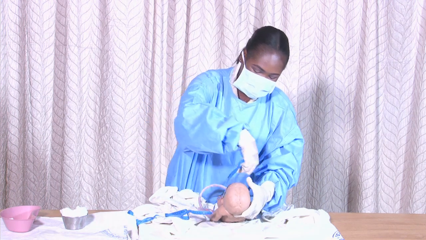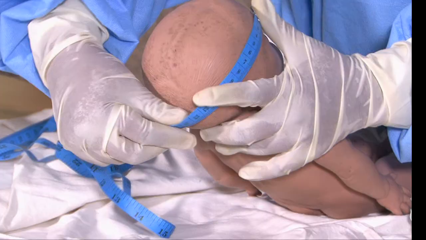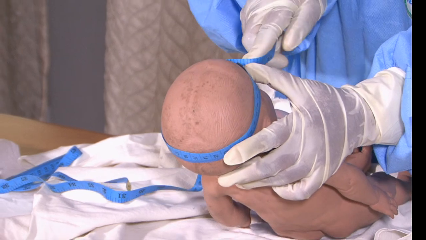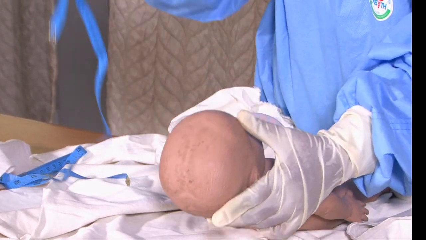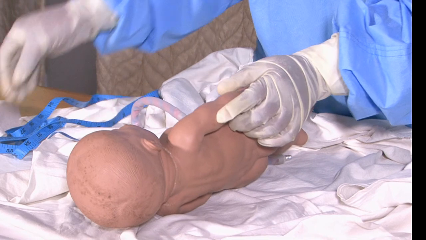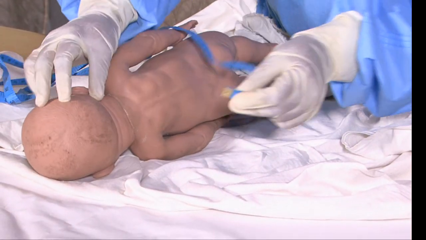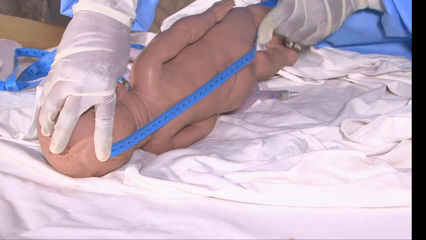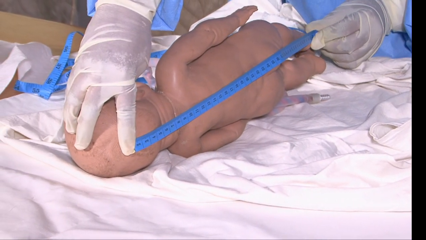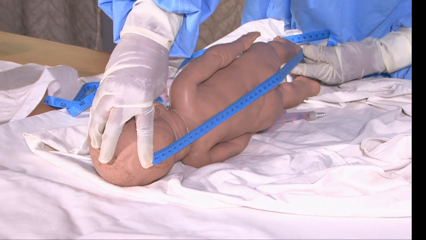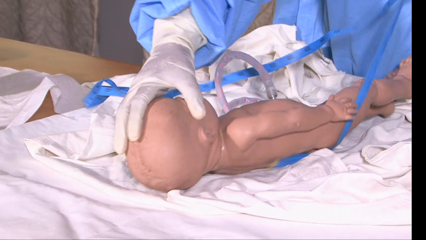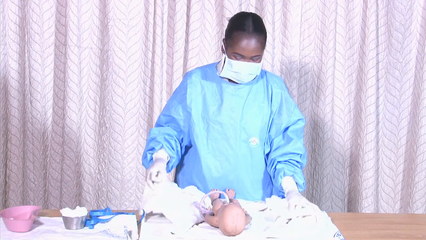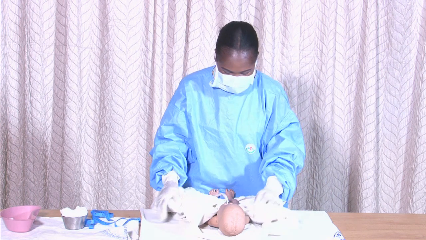For the head circumference, you measure from the frontal area round to the occiput and back. And we said that the normal measurement is 33 to 35 centimeters. Then you come to the full length. You measure from the occiput down to the sole of the feet, and it should be 50 to 52 centimeters. So everything about our baby is fine.